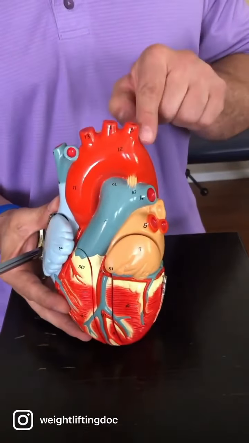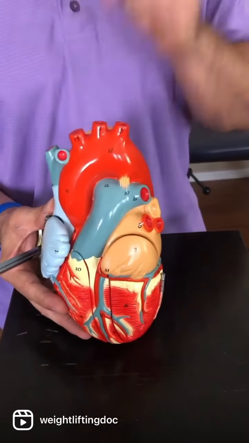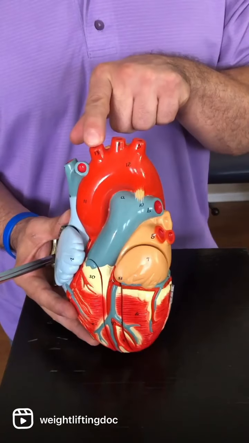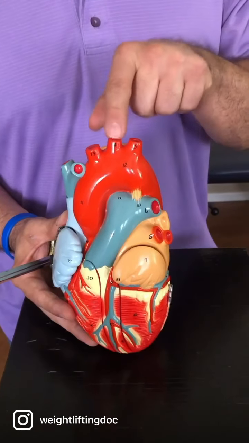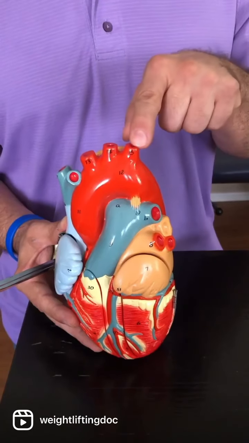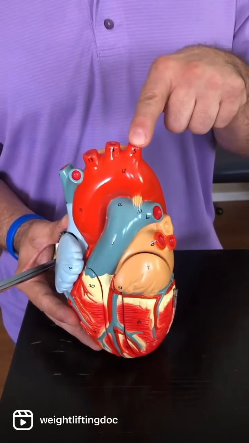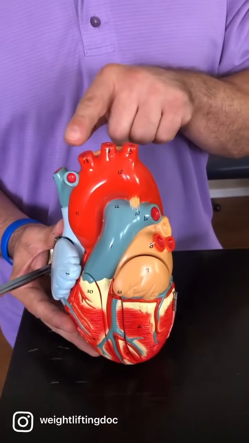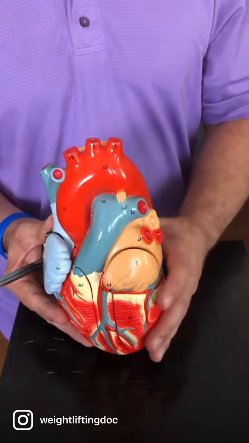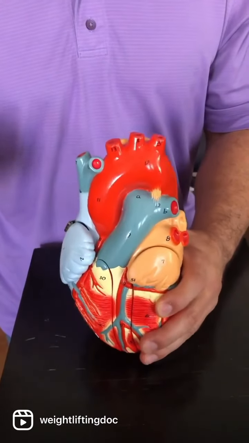We have three arteries, B, C, S. That's a little mnemonic to help you remember it. B is for brachiocephalic trunk. The C is for the left common carotid artery, and the S is for subclavian, so left subclavian artery. Now, there is a right subclavian and a right common carotid that comes off of this trunk. Again, I have to show that on other systemic models.